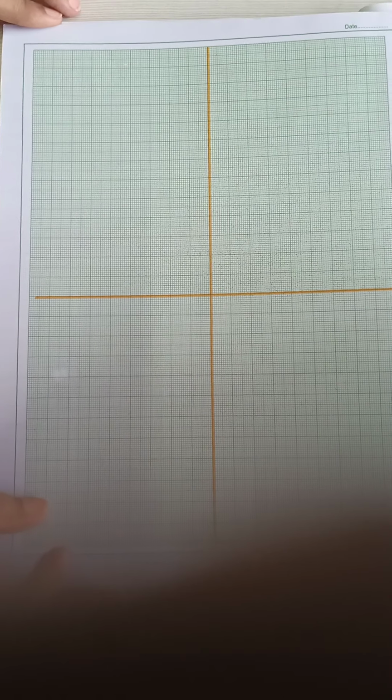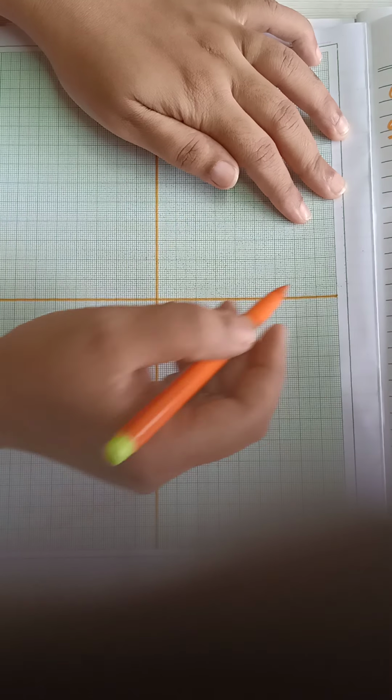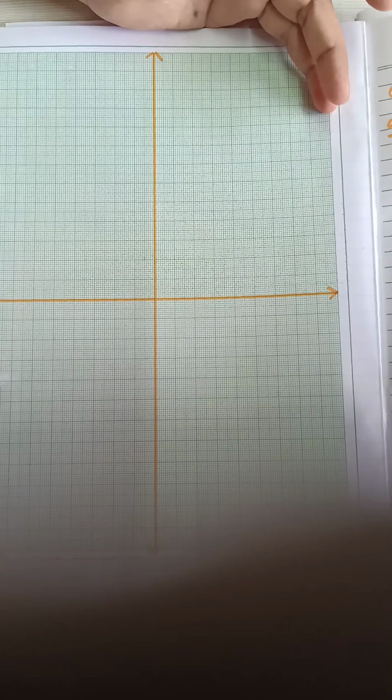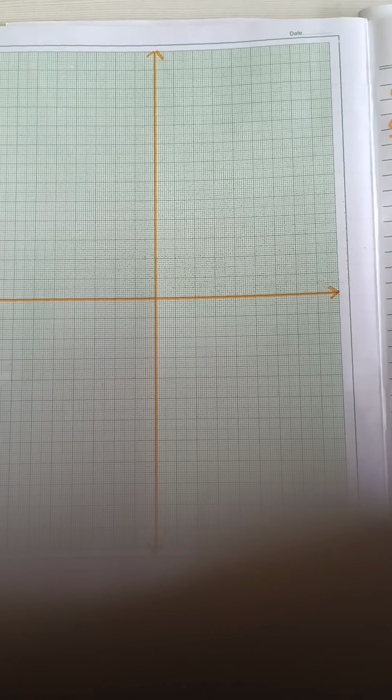Drawing should be done compulsorily with pencil, children. Graph paper, you have to do it with pencil only. Now, let's start making the points.